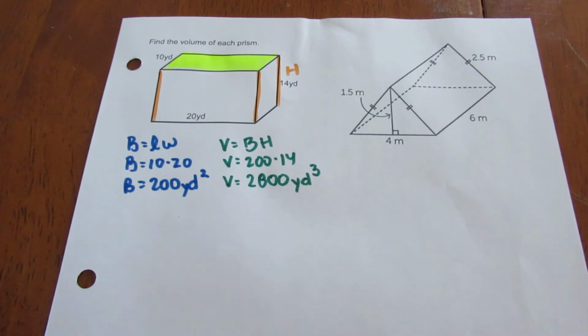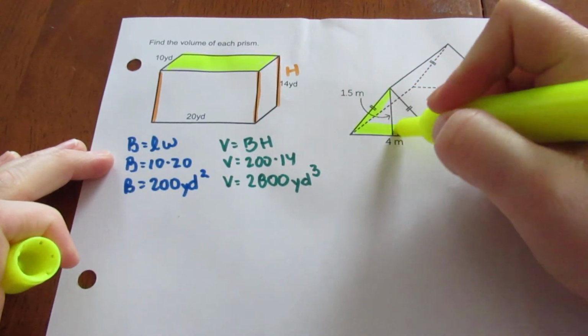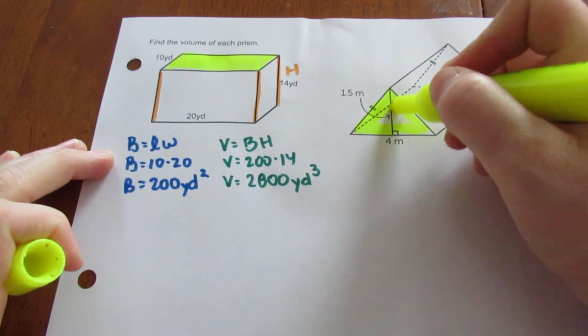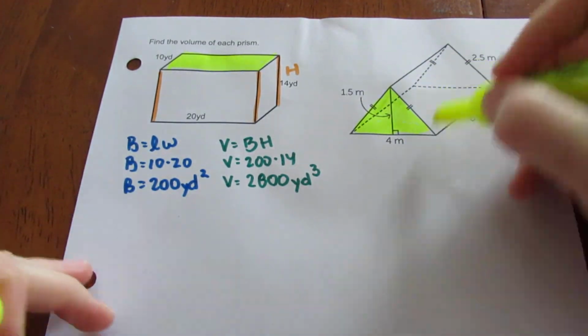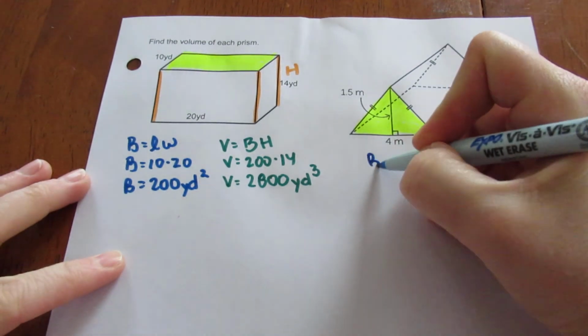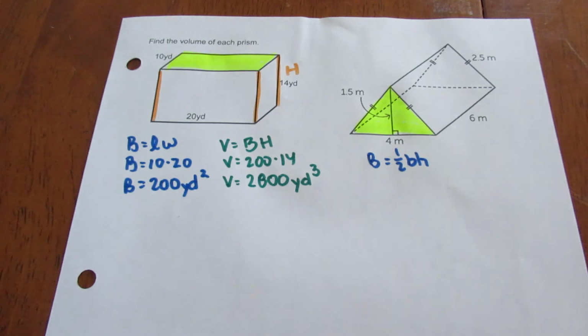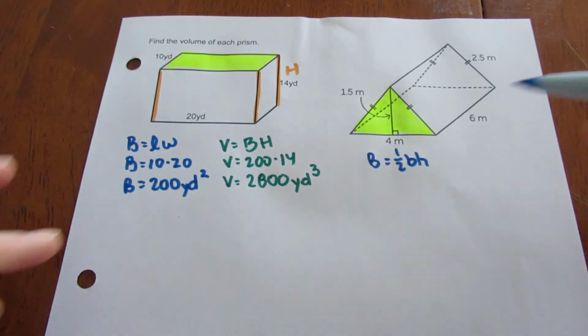Now, last but not least, a triangular prism. This triangular prism has a triangle in the front, triangle in the back. You can highlight whichever one makes more sense to you. Most people, I think, on this one would probably say that the front is a little bit easier to see, but you can use either one. Area of the base, our base is a triangle, so we need to make sure that we use the formula for area of a triangle this time, which is 1/2 BH, not the same formula as a rectangle.